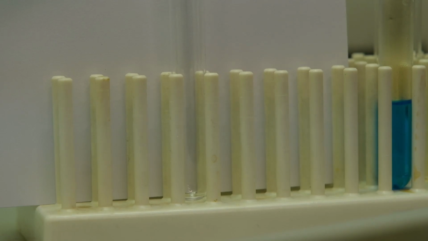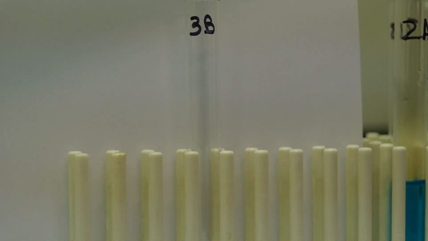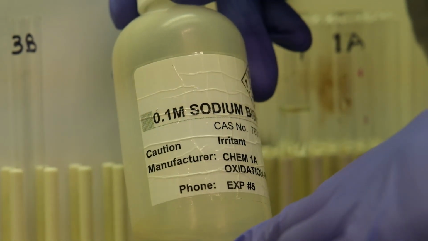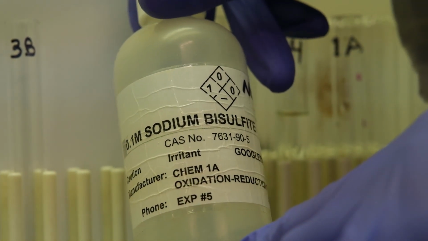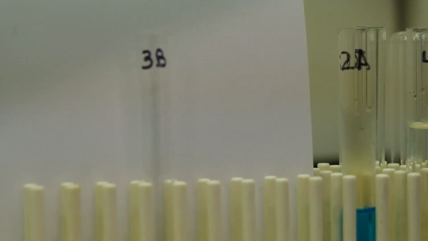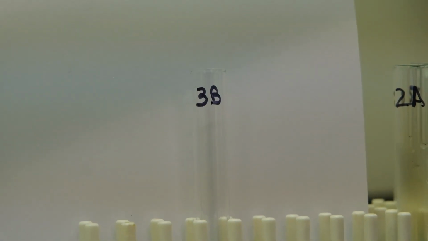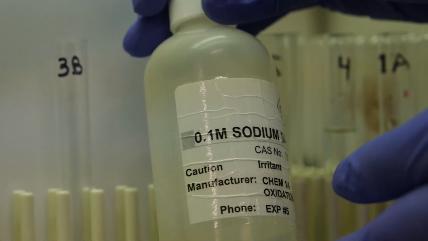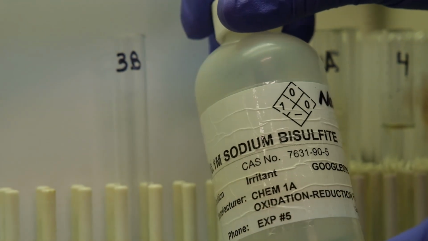This is experiment 5, system 3B. We're going to add approximately 2 milliliters of 0.1 molar sodium bisulfite.